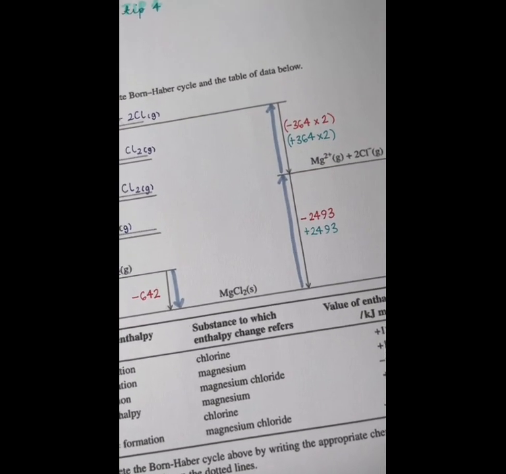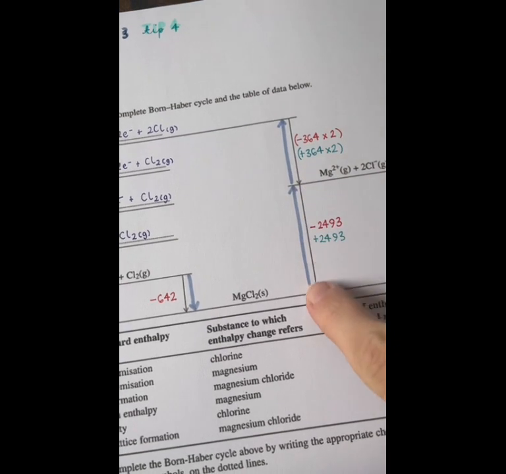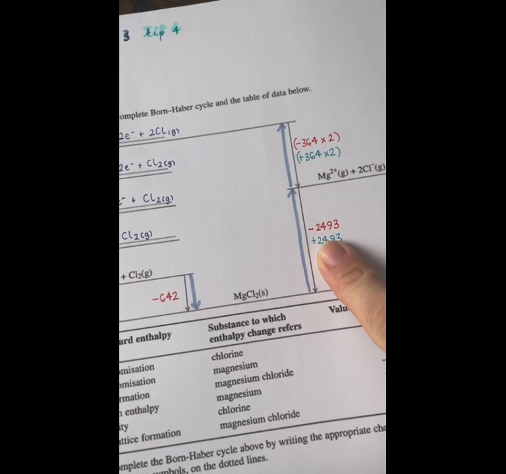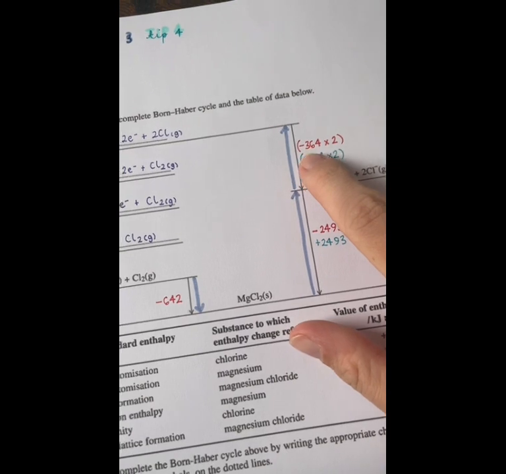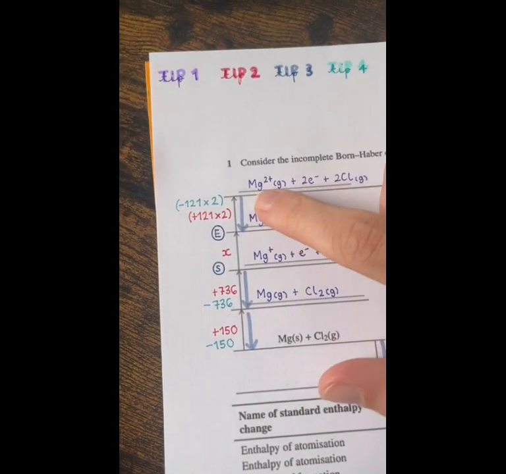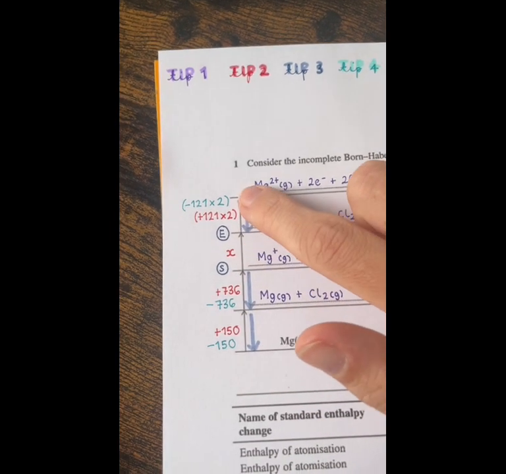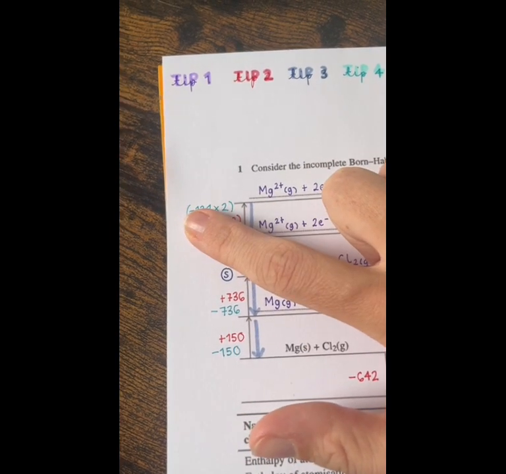Both of the Hess's law arrows on the right hand side go in the opposite direction to the original. So again, I've changed the sign there to plus 2493, and I've changed the sign here to plus 364 times 2. And then the final arrow up here is coming down for the Hess's law arrow when originally it was going up. So again, I've changed the sign there.